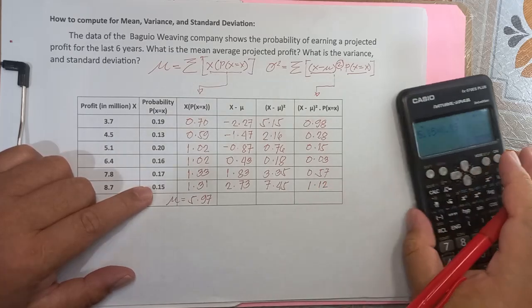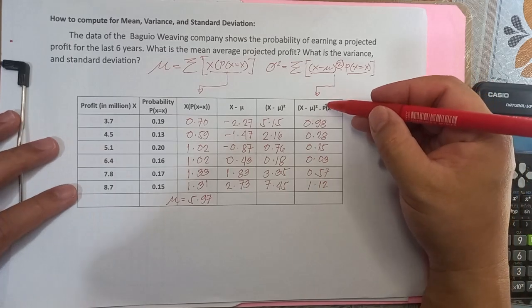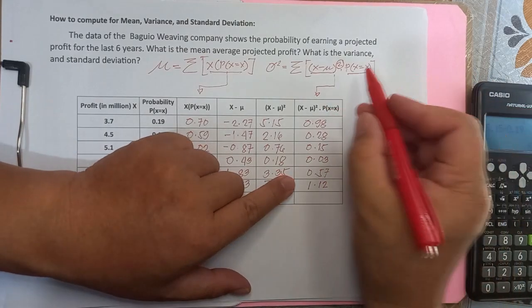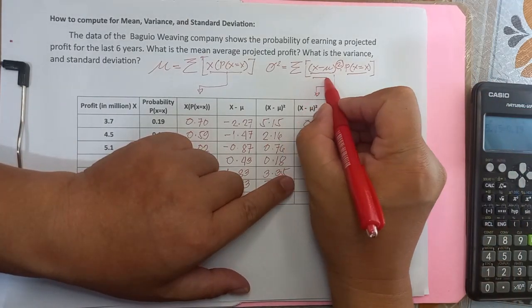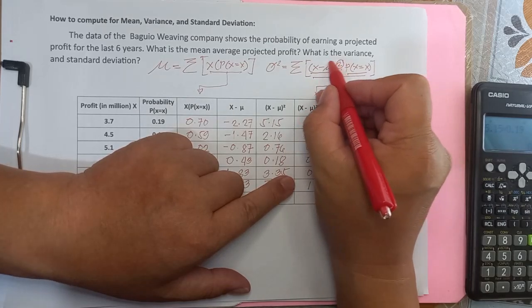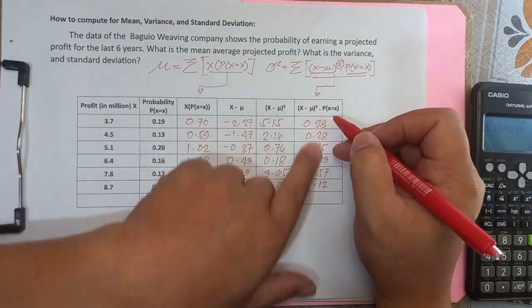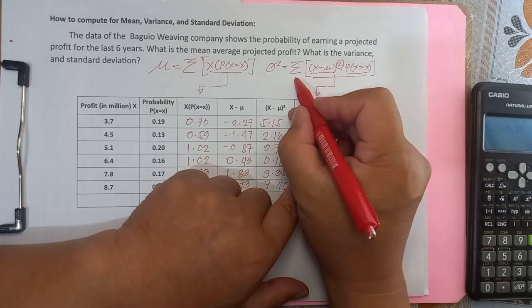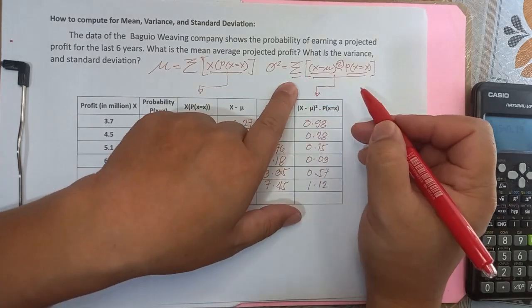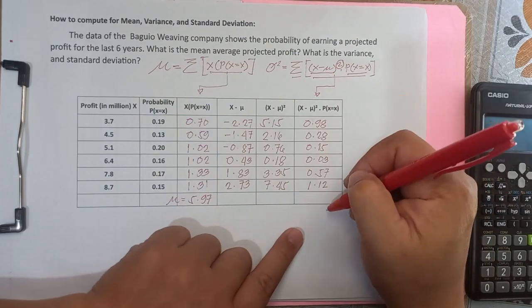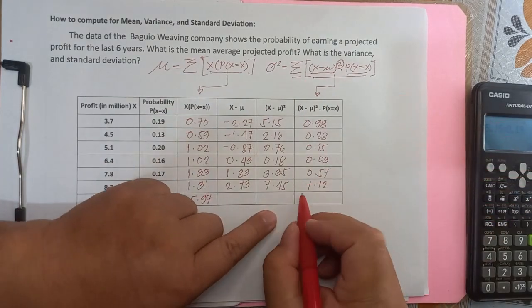Okay? Now, notice that we are already done with this last column, which is this working equation: the result of this one multiplied to its corresponding probability. It says here to get the total. If you get the total of all this, that will stand for the variance.